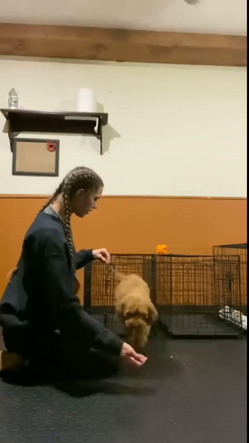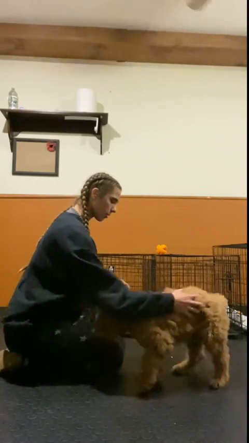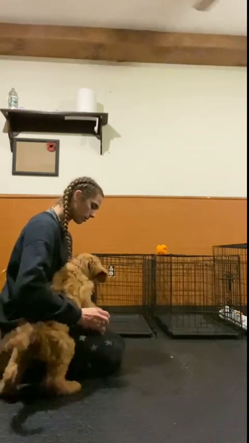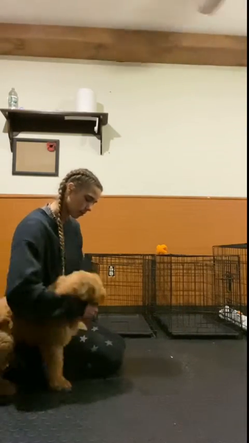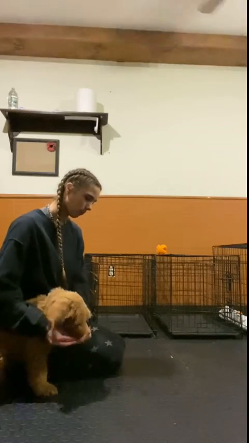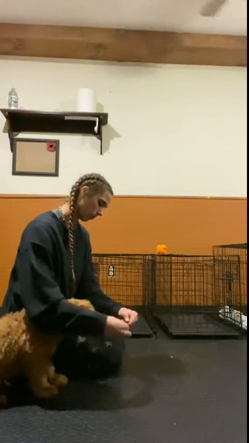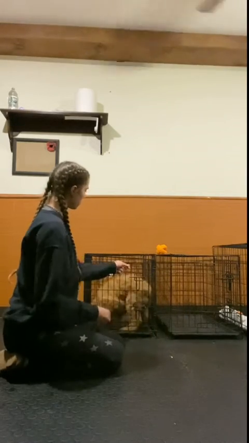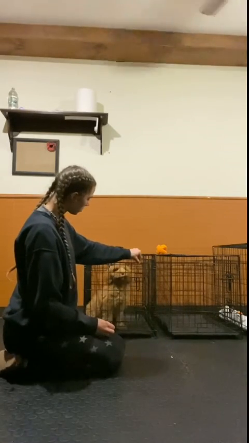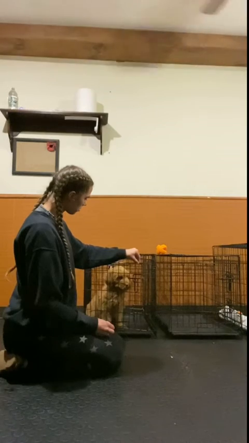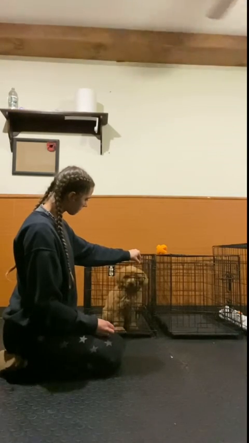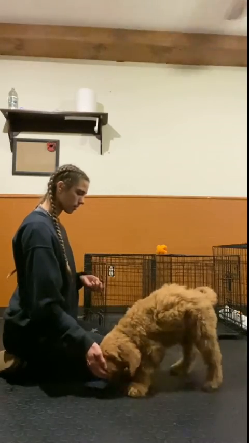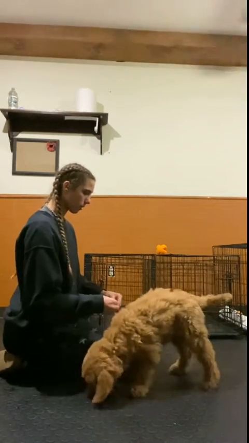So then when I open that door, I tell him okay. Eventually I can open that door all the way up and he can wait until I tell him okay, either from across the room or up close to the kennel. I don't want him to build anticipation in that kennel, so you want to release him while you're next to that kennel if possible. So here he is in that kennel again, telling him wait. And then I tell him okay and give him that treat when he comes out.